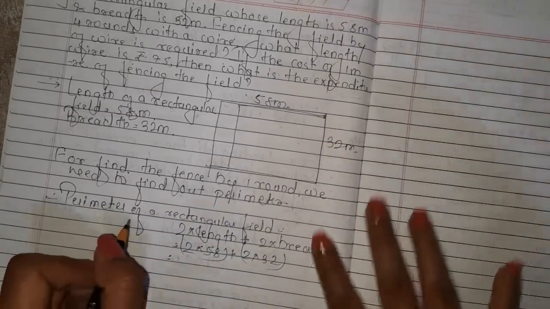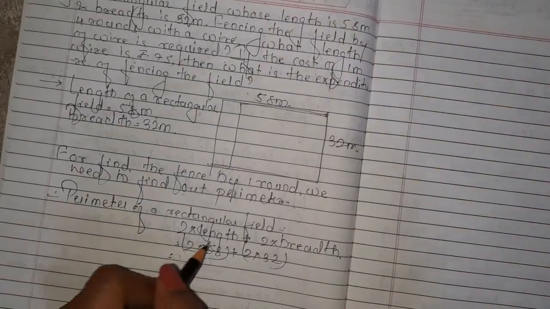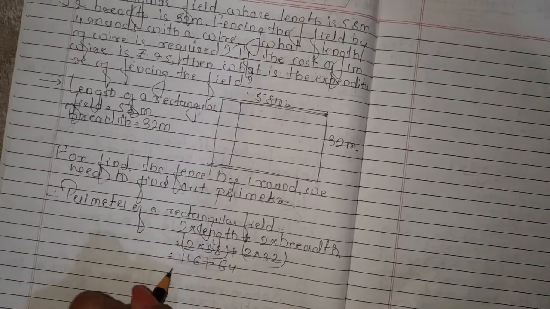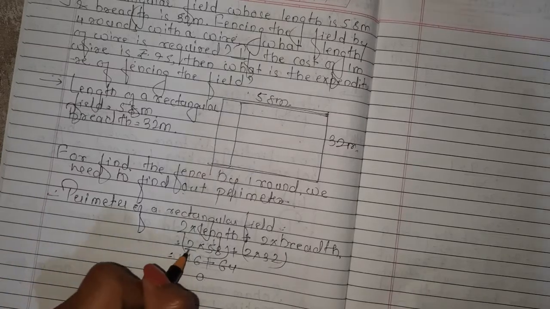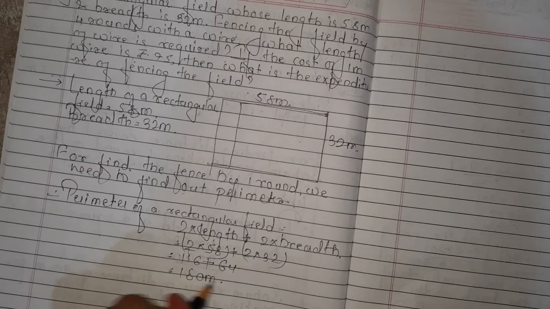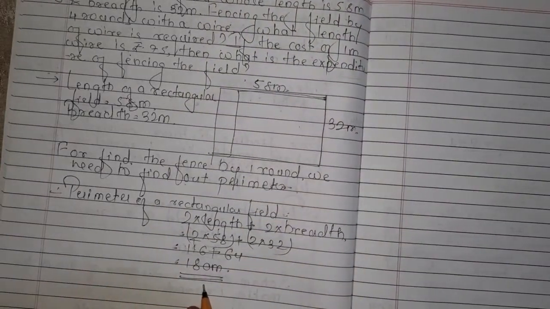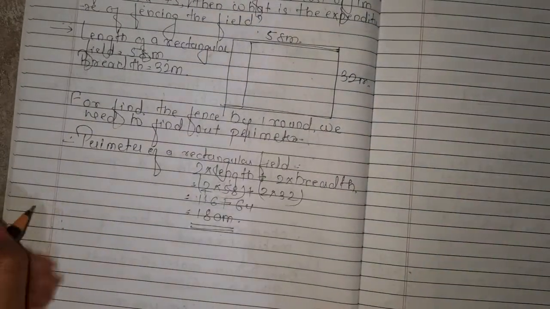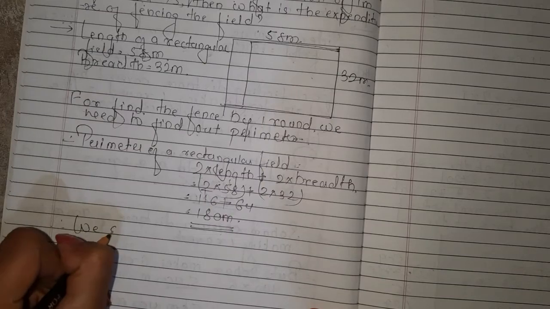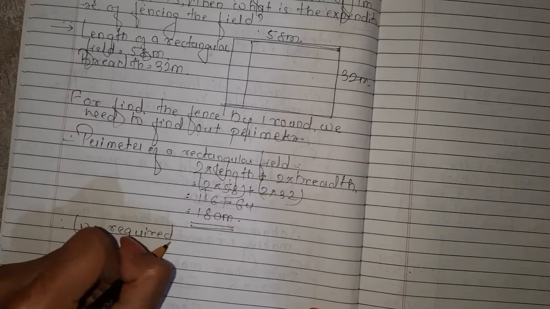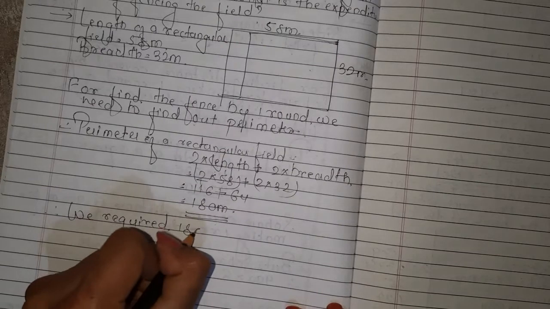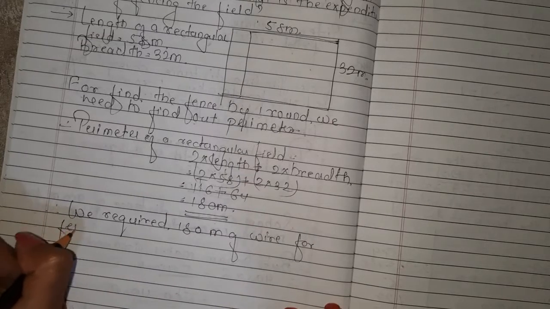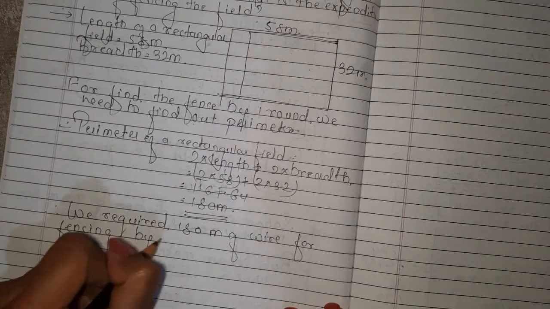2 8s are 16, 1 carry, 2 5s are 10 plus 1, 11, plus 64, 180 meters. So therefore perimeter of a rectangular field is 180 meter, means we required 180 meter of wire for fencing by 1 round.